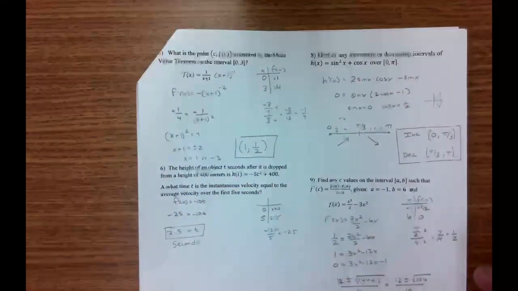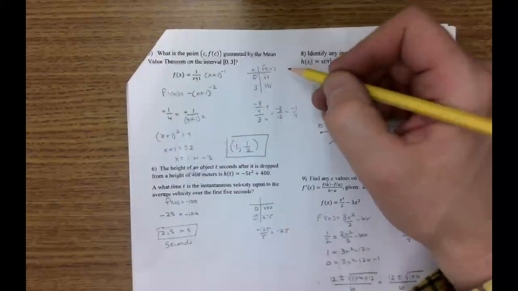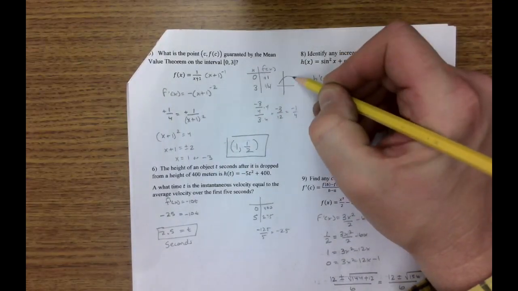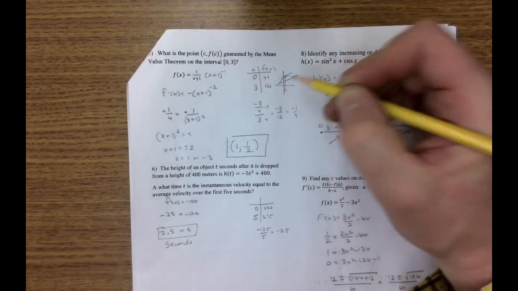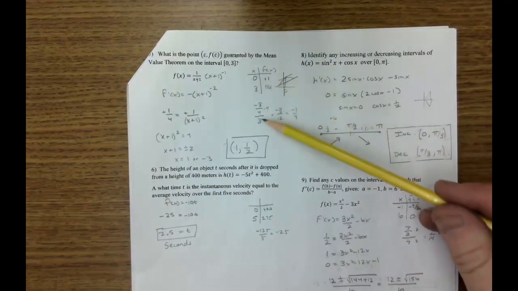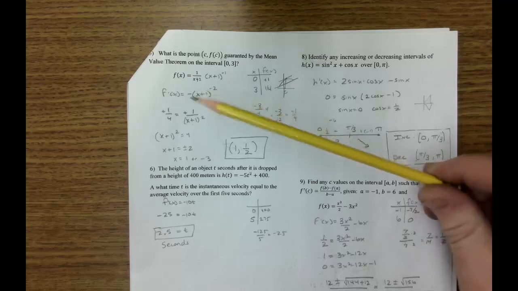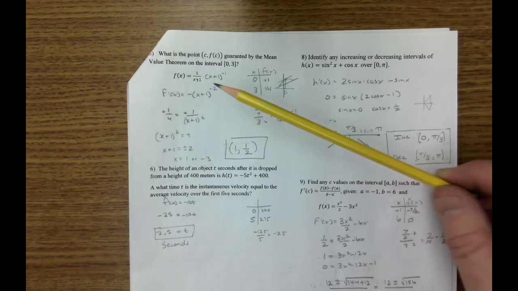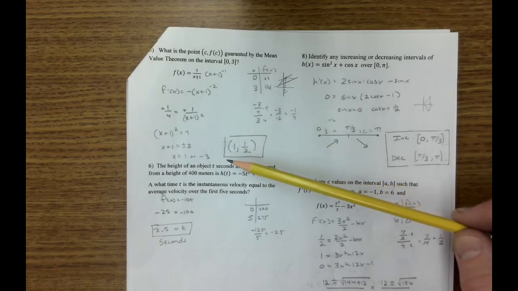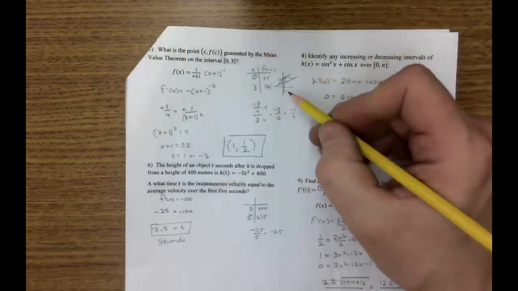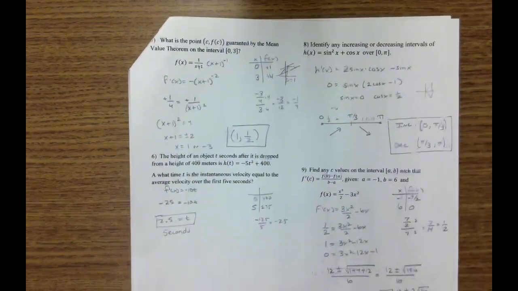All right, on problem number 5. Again, it's a mean value theorem. It means I have a curve with a secant, and I need to find the point of the tangent. Well, set the derivative. The derivative is here. Set the derivative equal to the slope. Do the computation, and you will find that that point is 1. c is equal to 1 right there.